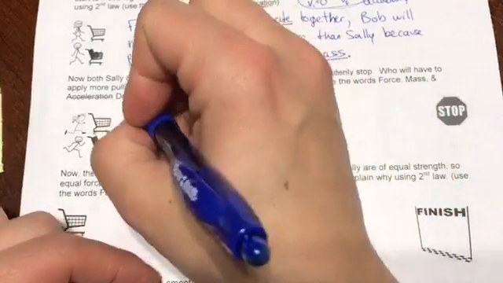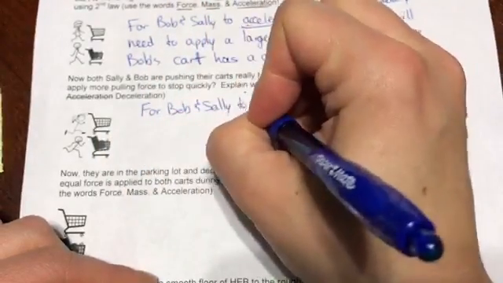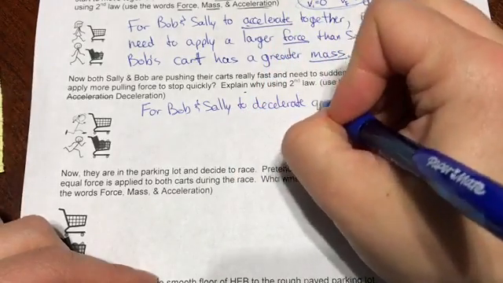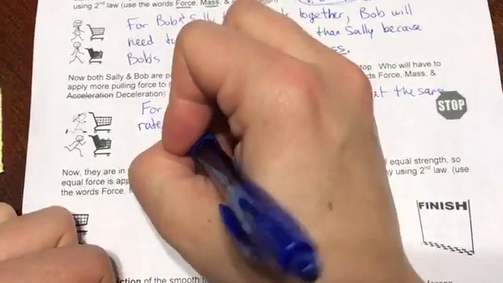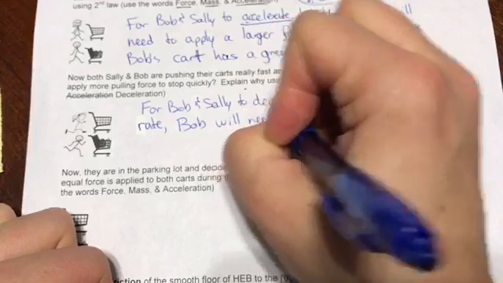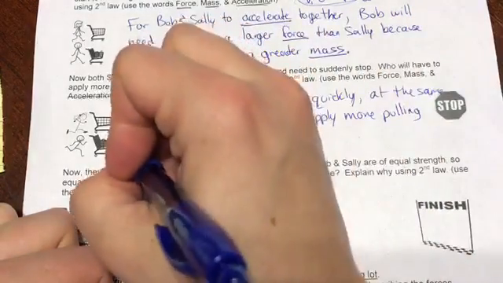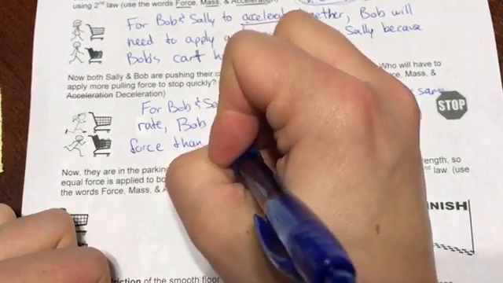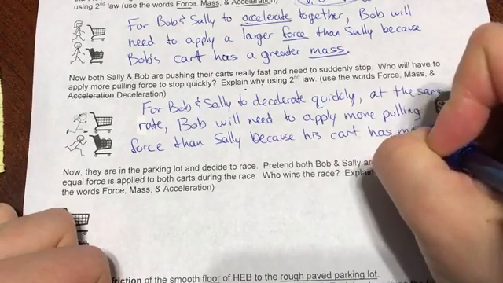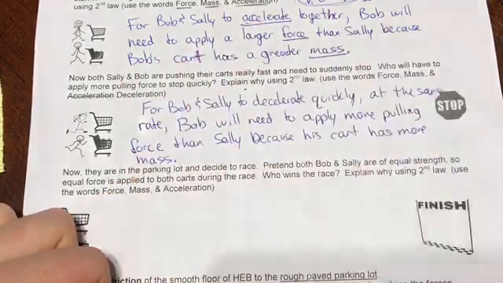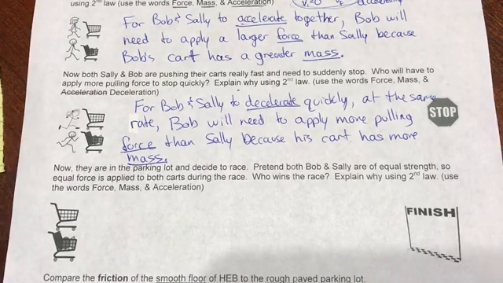All right, so for our explanation, for Bob and Sally to decelerate quickly at the same rate, Bob will need to apply more pulling force than Sally because his cart has more mass. So here we have decelerate, force, and mass. Full sentence explanation of why Bob has to apply more force.